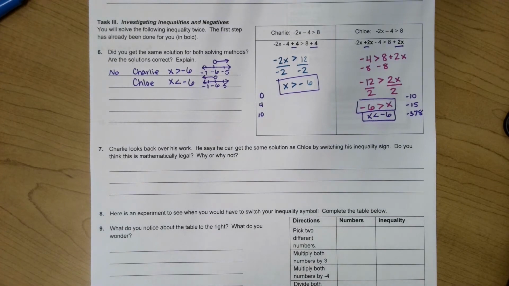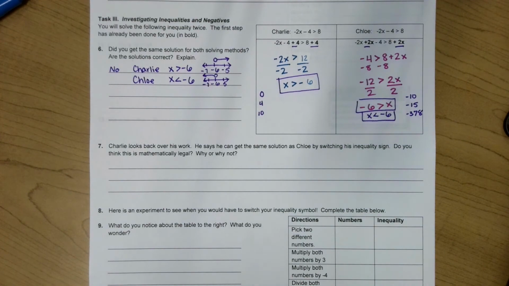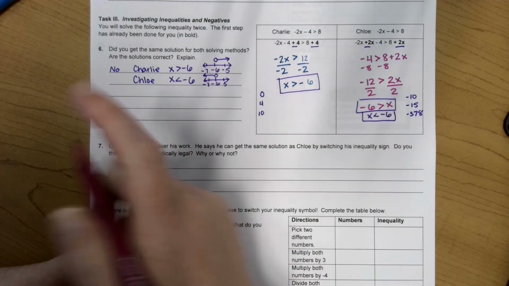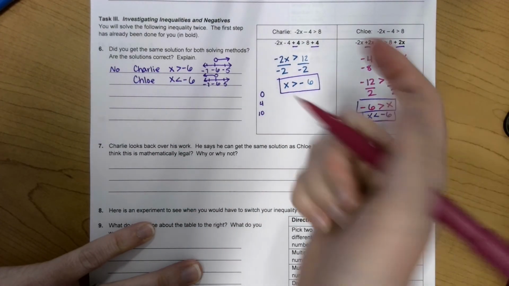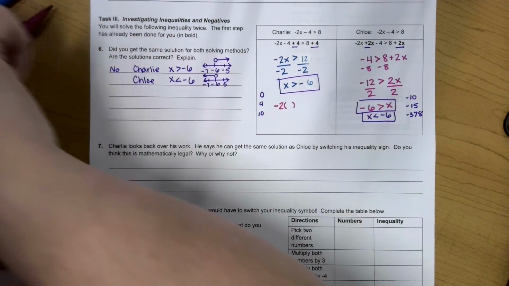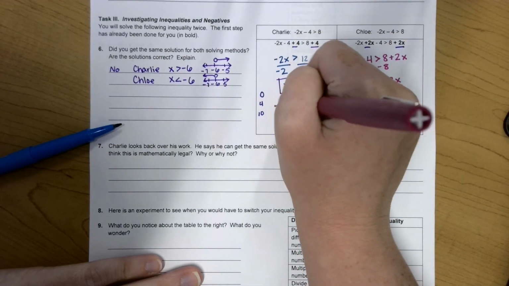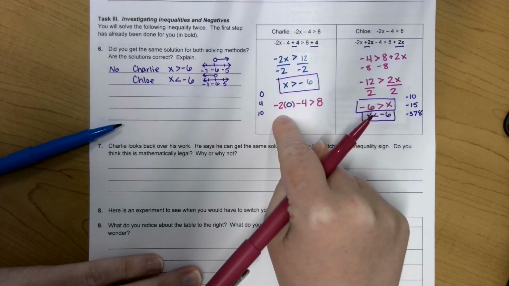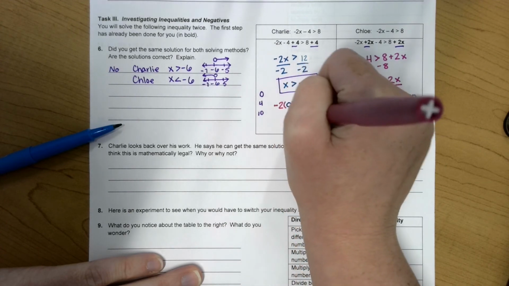So let's see. We're going to see if the numbers we chose make the original inequality true. We'll just pick one. We'll pick 0 and we'll pick -10. So we'll have one that's greater than -6 and one that's less than -6. So let's do -2 times 0 minus 4 is greater than 8. Well, -2 times 0 is 0. 0 minus 4 is -4. So we have -4 is greater than 8.